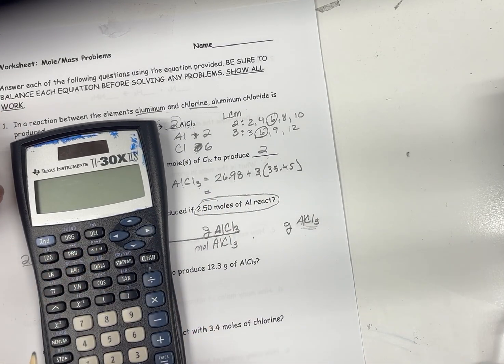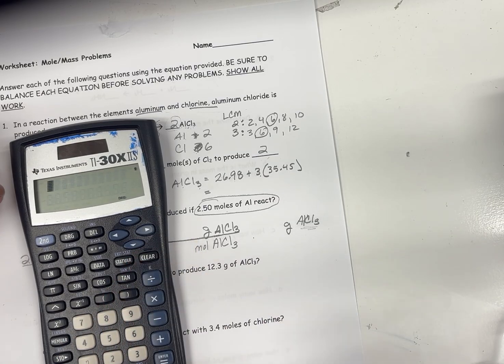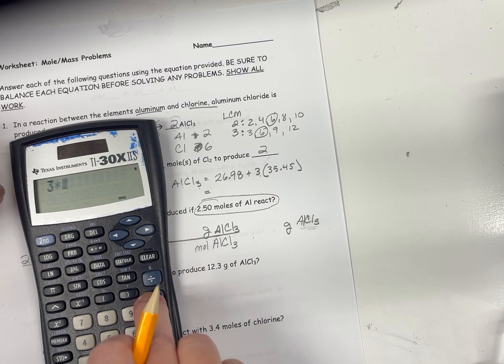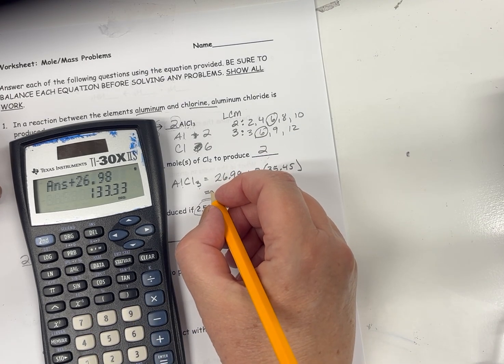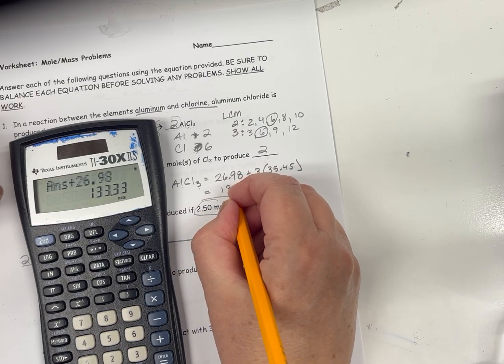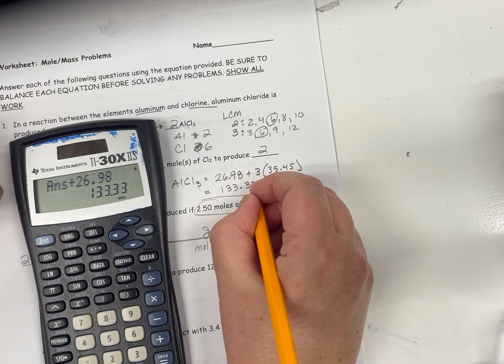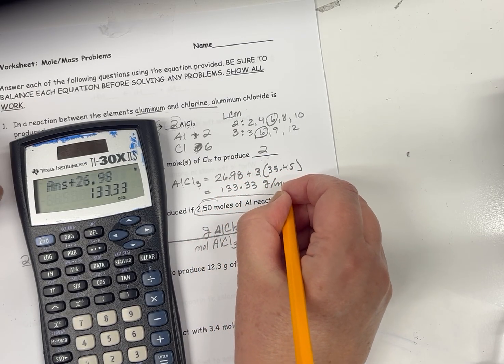So I'm going to multiply 3 times 35.45 first, and then add to that 26.98, and that's 133.33, and that's grams per mole.